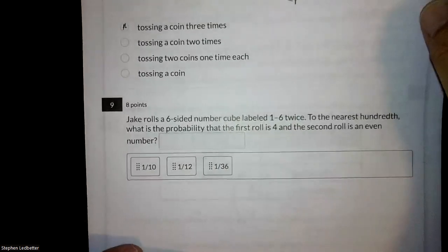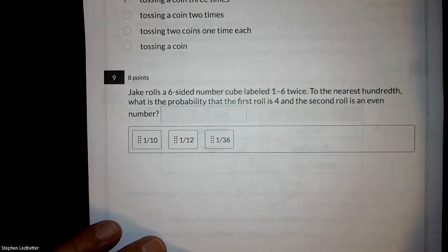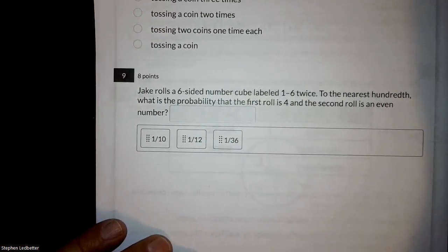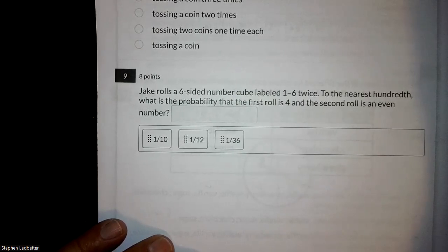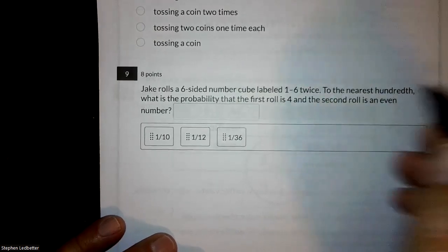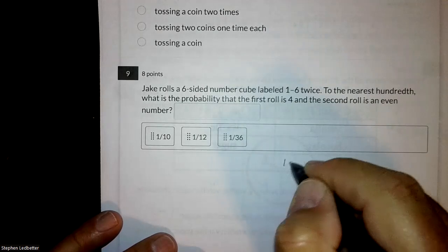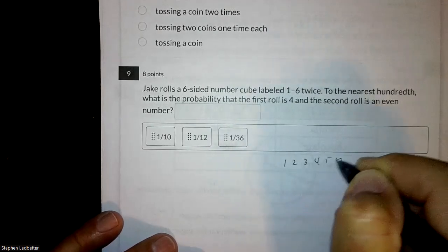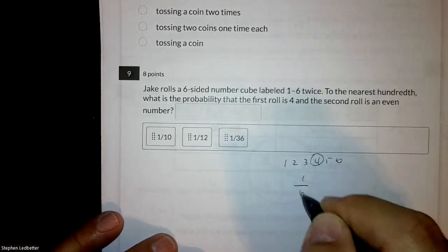Right here, Jack rolled a 6-sided number cube labeled 1 through 6. What is the probability that the first roll is a 4? Well, 1, 2, 3, 4, 5, 6. There's only 1 out of 6 that are 4s.